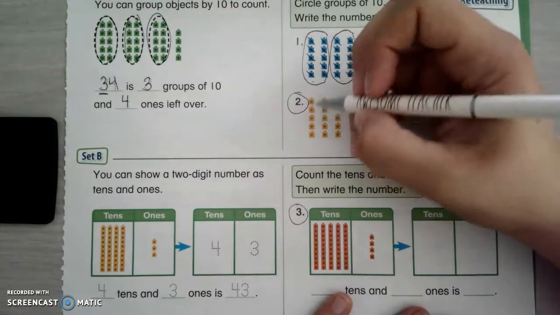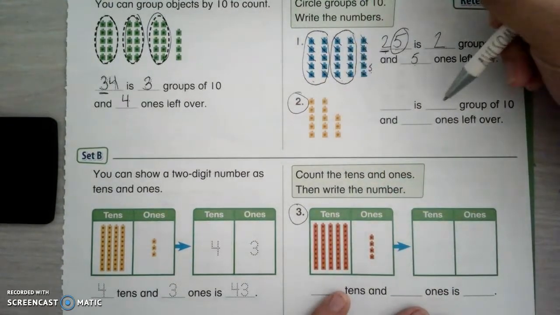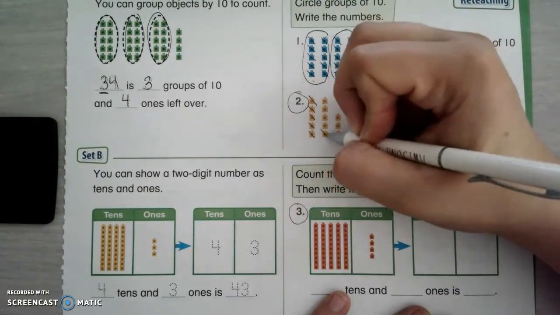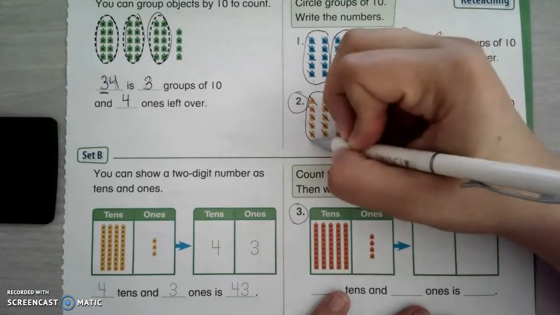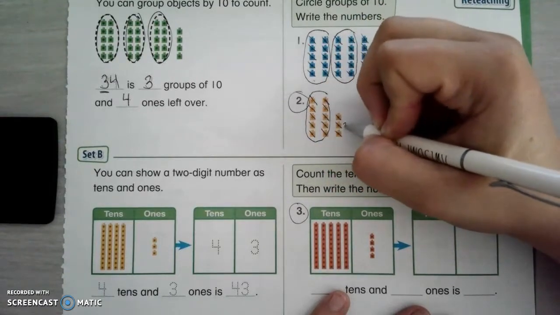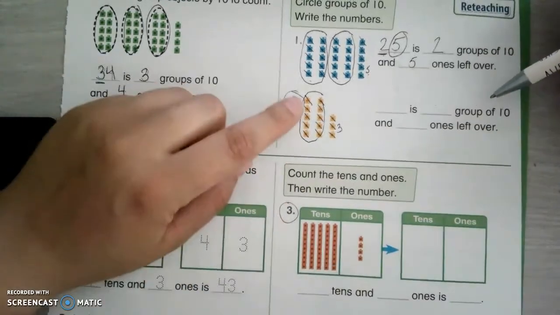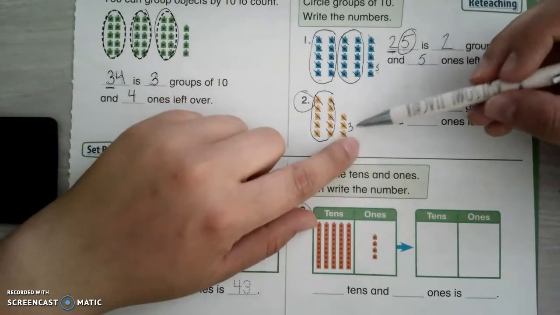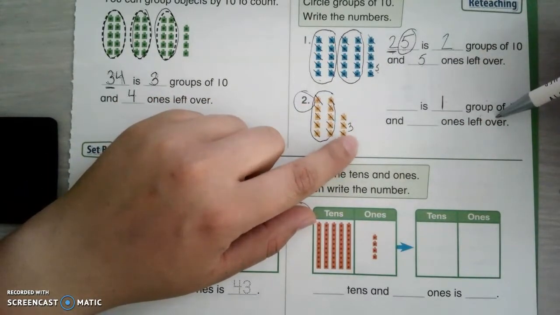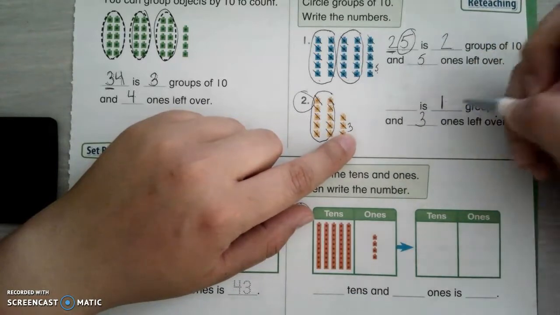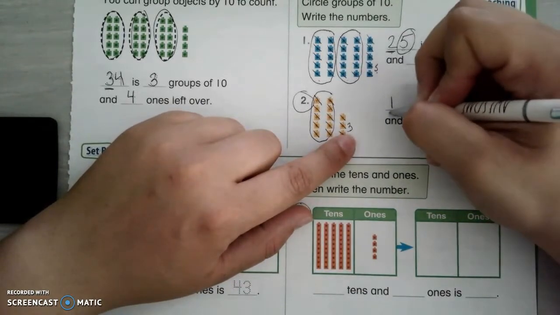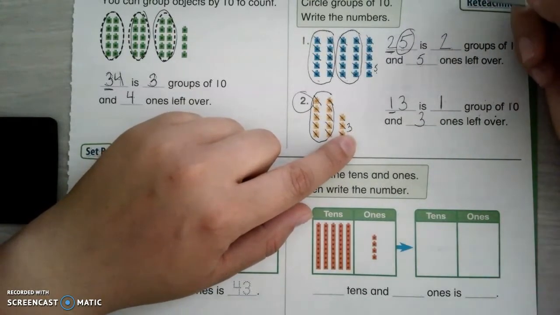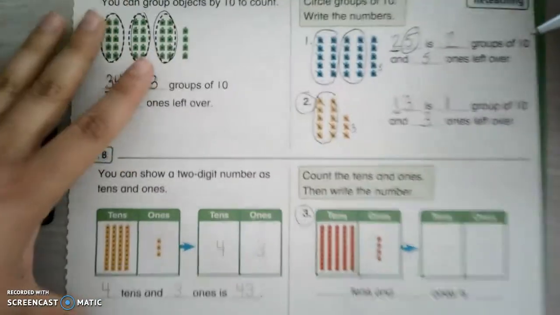This is how you do number 2. So we have to find blank groups of 10. Let's count 10. 1, 2, 3, 4, 5, 6, 7, 8, 9, 10. And then 1, 2, 3. All right, how many groups of 10 do I have right here? Just 1. And how many ones do I have left over? 3. So remember, we put my 10s first in my 10 spot and my 3 next. And our number is 13.